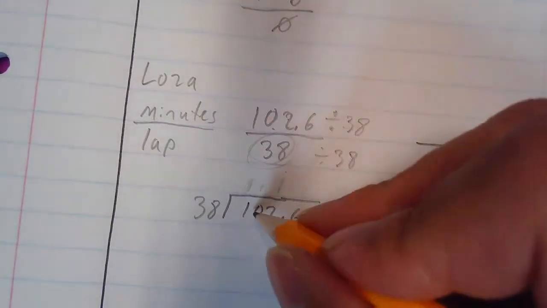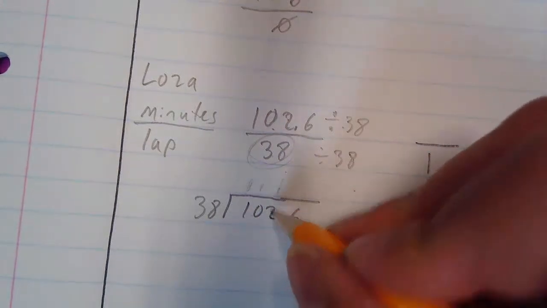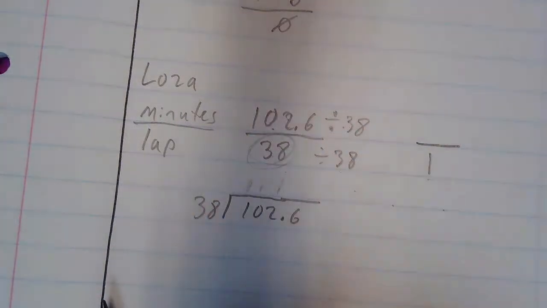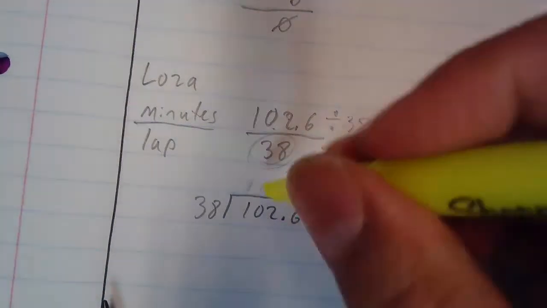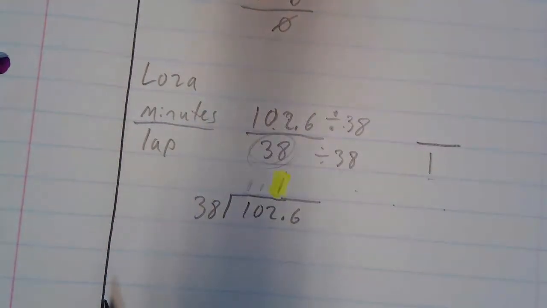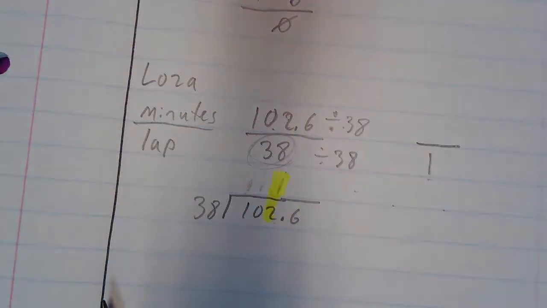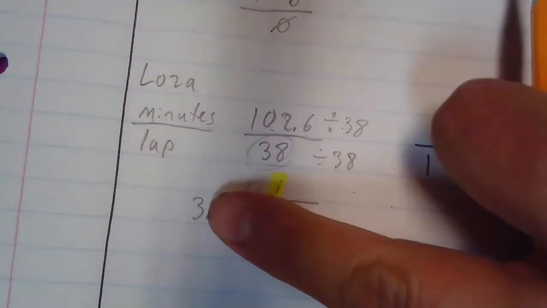Can we make groups of 38 from 1? No. From 10? No. From 2? Yes. That means your first digit will go, and I'm going to use a highlighter this time, right above it. Your first digit will go in that yellow spot, right above the 2. Okay? Might as well highlight the 2 too. The 2 as well.